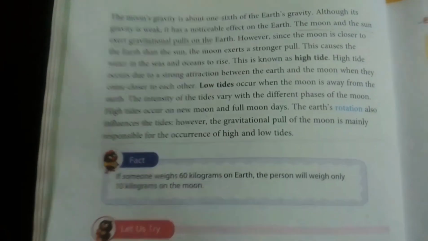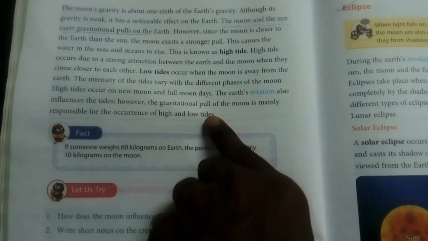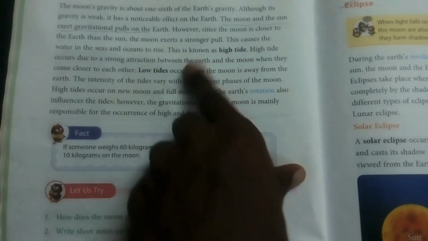You have to read today's portion, that is this two-page part, the whole part on the full moon, and read the entire textbook properly. As I have made you underline some points, you have to note them down, which means you have to keep them in mind. Study well. Take care.